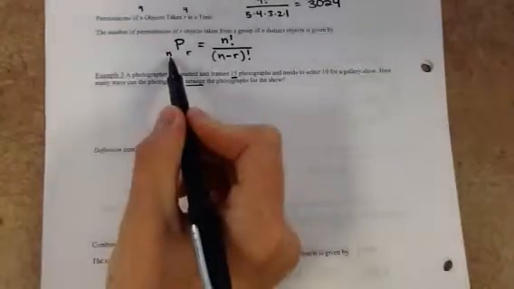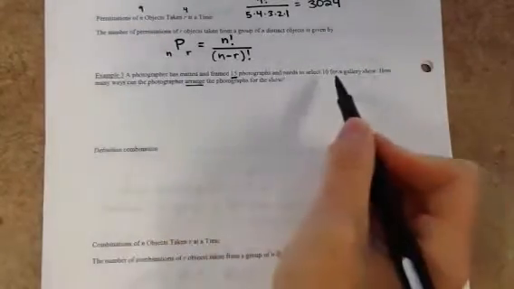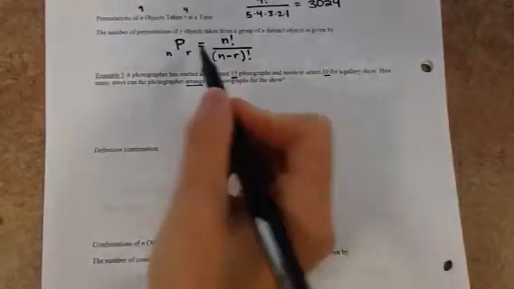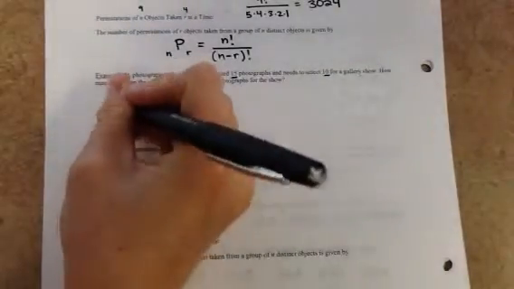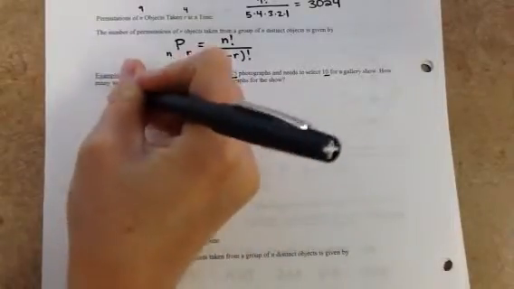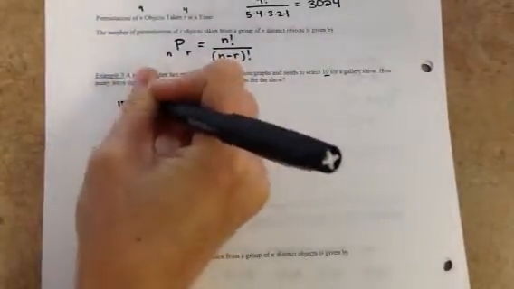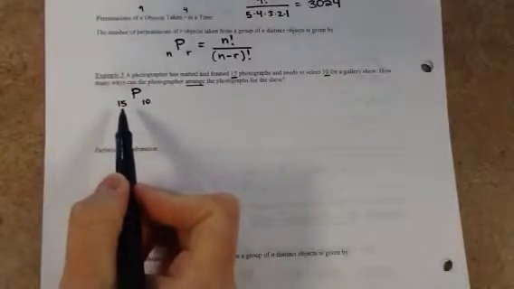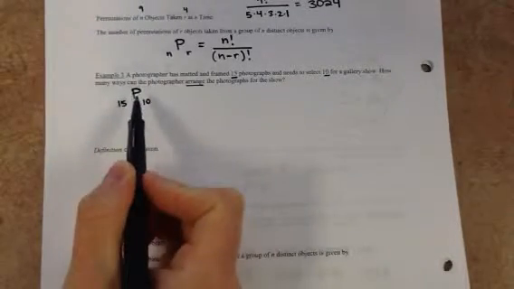Okay, so when we are choosing from 15, that's our total number, that's n in this formula, and we're selecting 10 of them, so that's r in this formula. So we're going to write down 15P10, and so what this means is I've got 15 objects and I'm trying to figure out how many permutations of 10 of them I can take.